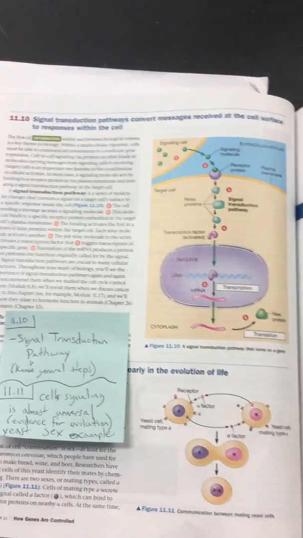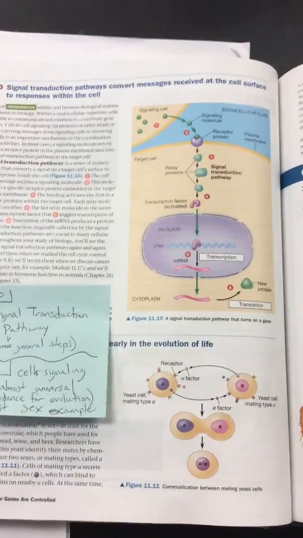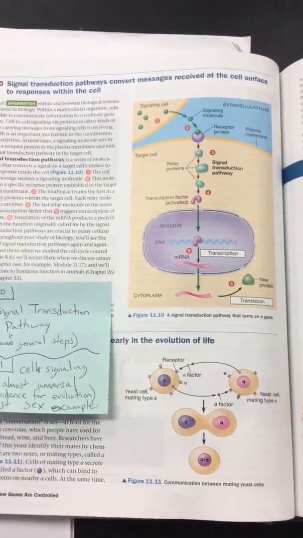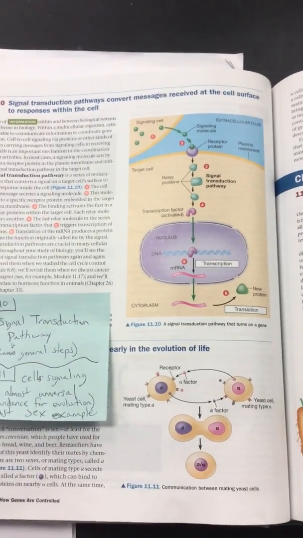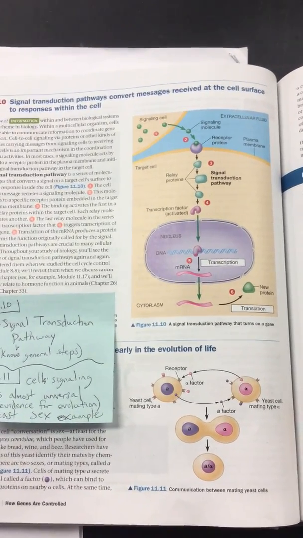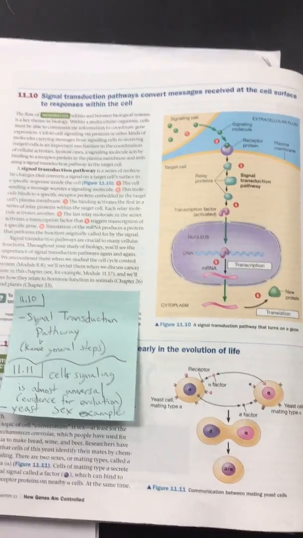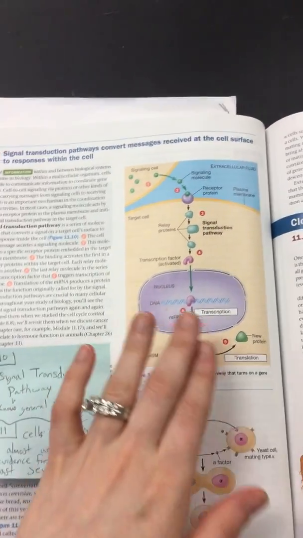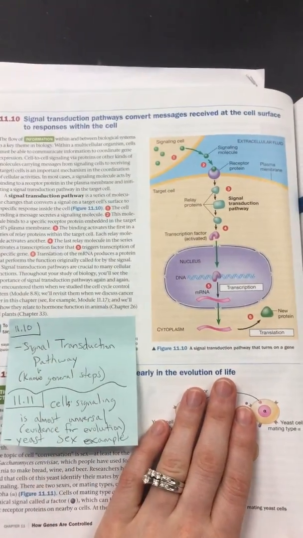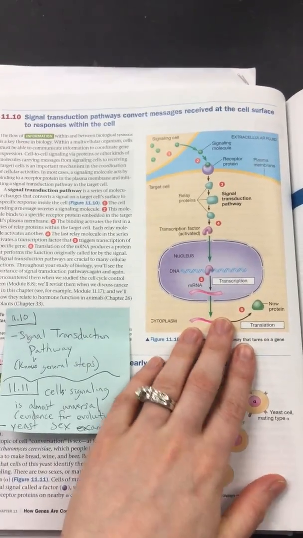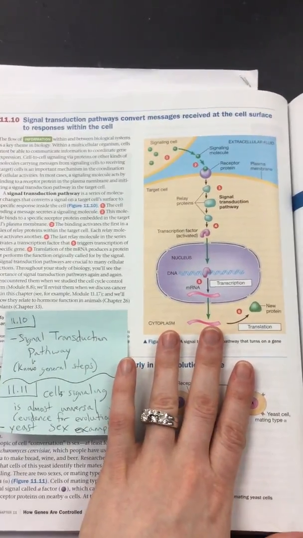So 11.10. The idea of a signal transduction pathway is literally the process that a cell goes through to receive a message and then do something with that message. So signal transduction pathways usually involve this kind of set of steps. In general, you should be able to explain what's happening in this picture or describe it.